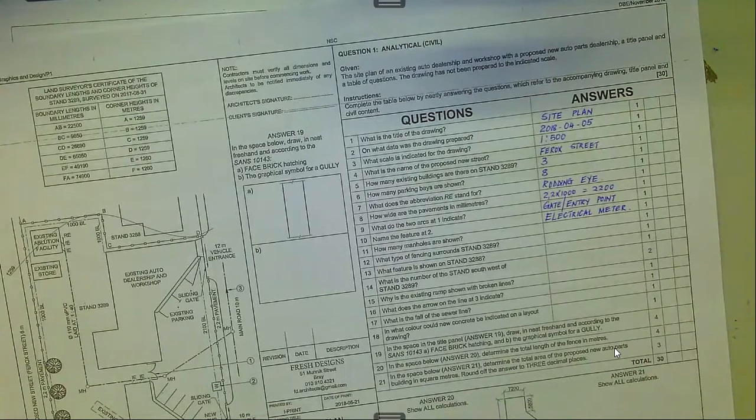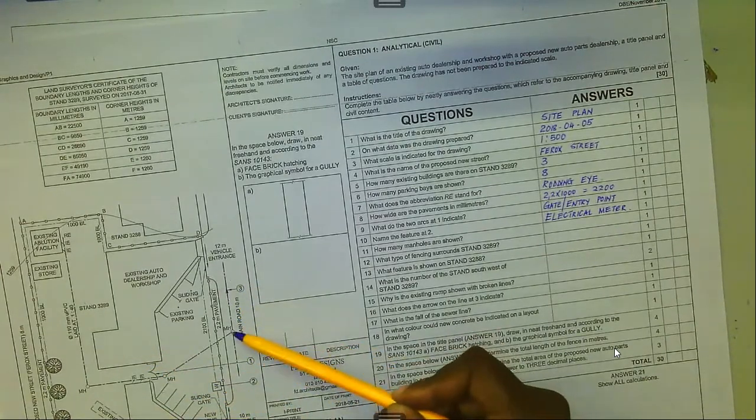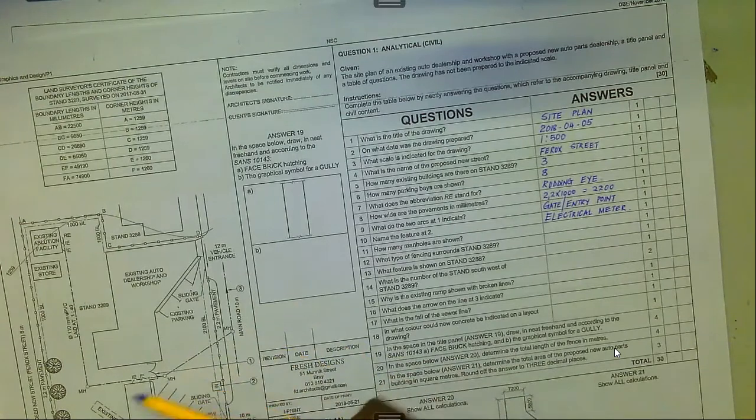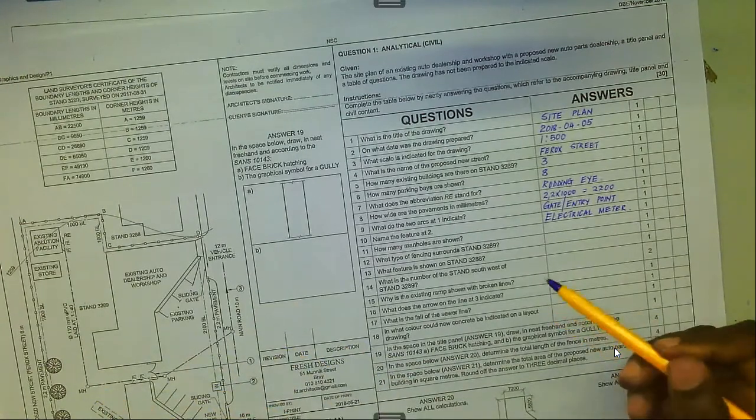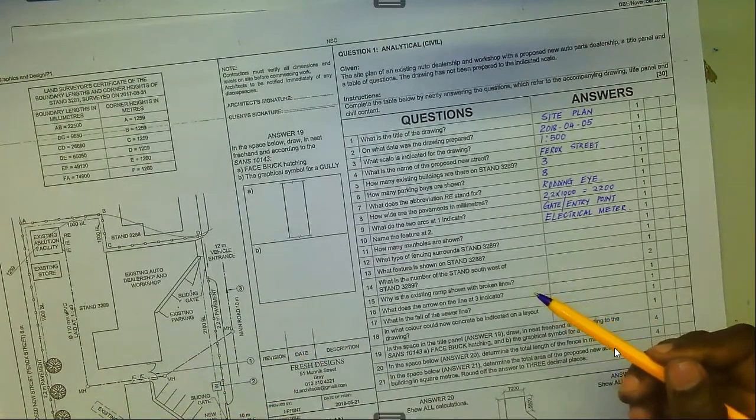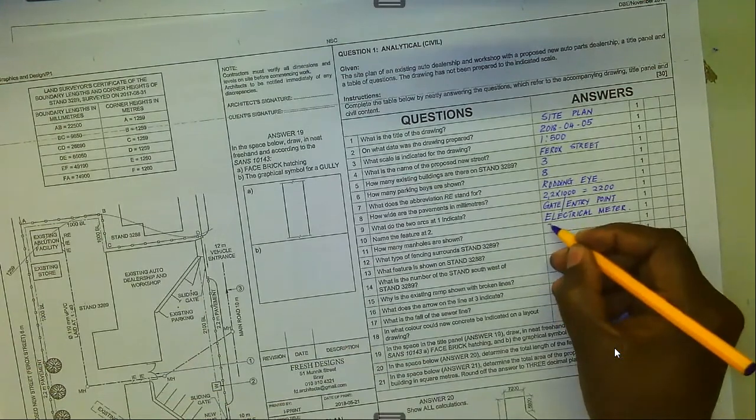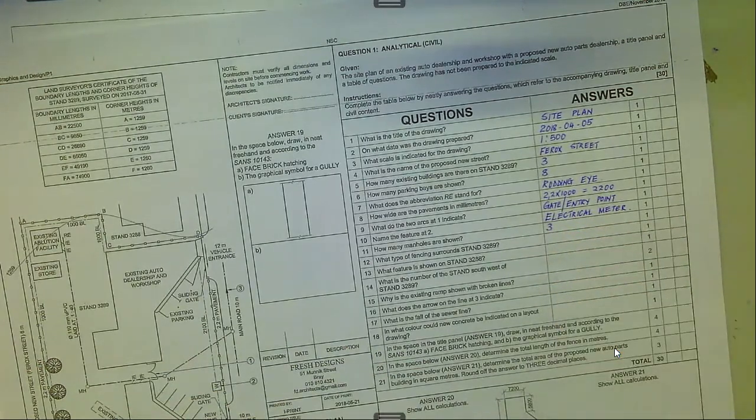How many manholes are shown? Again, look for the keyword. That's manholes, right? We have got 1 here, we have got 2, we have got 3. So let me just check if we do have more. No, there are only 3, so you indicate 3.